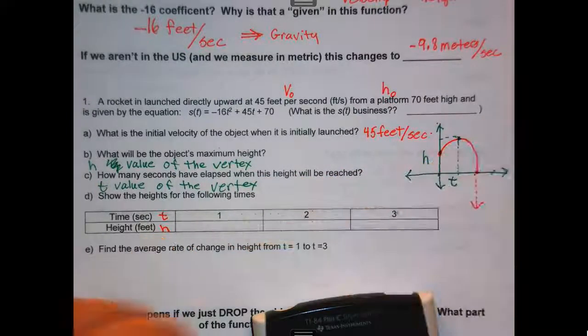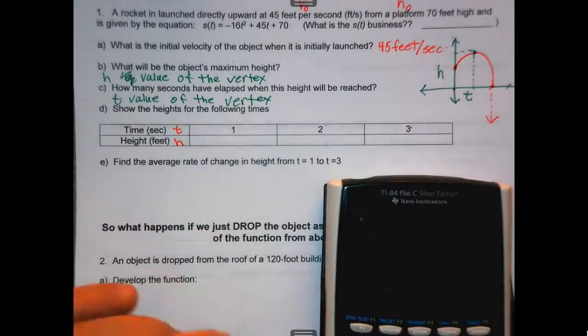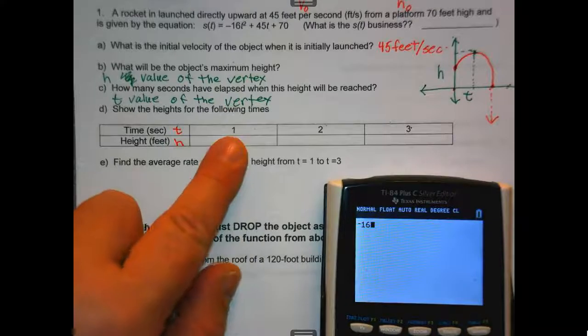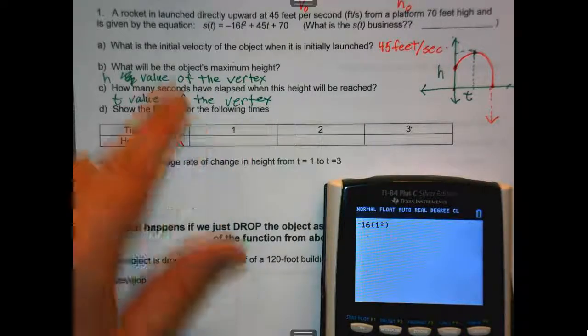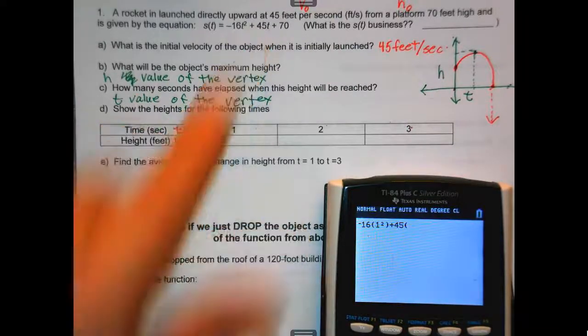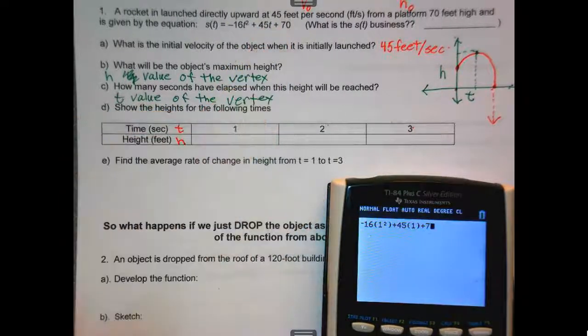Are you with me? I'm going to use my calculator. So I have negative 16, and my t is 1, so 1 squared, plus 45 times 1, plus 70. And I get 99 feet.